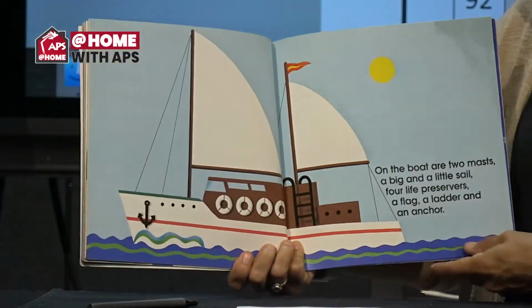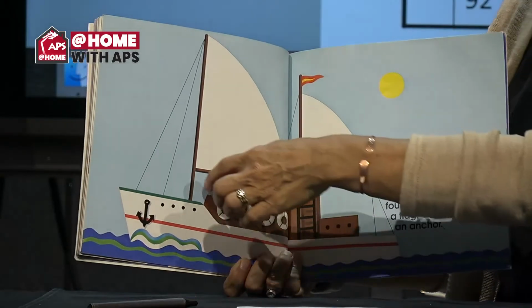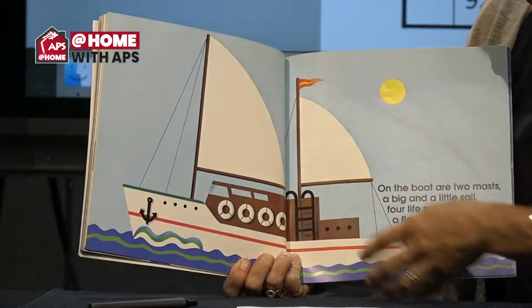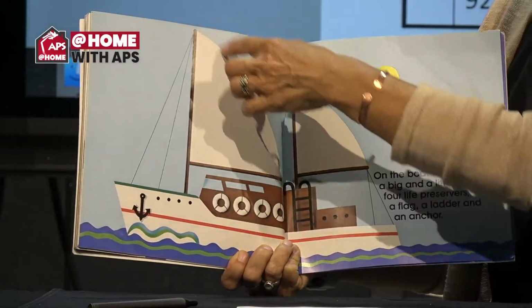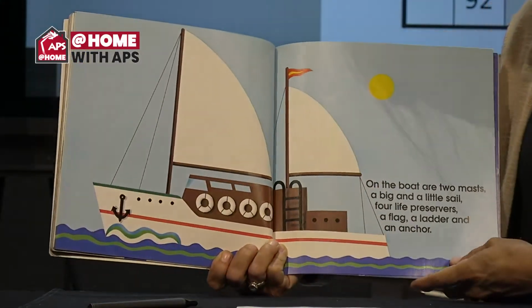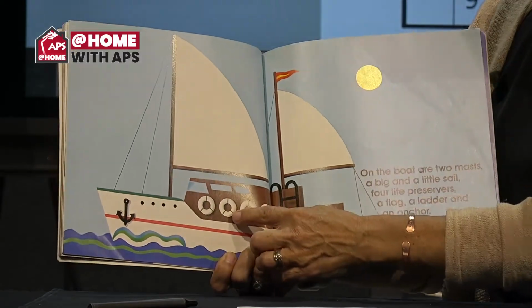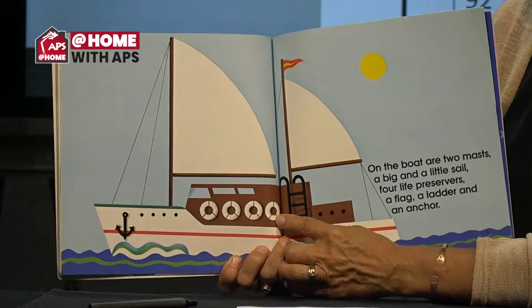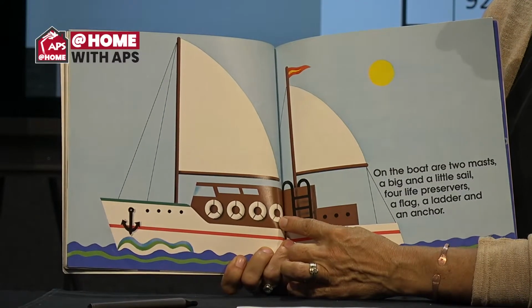It is. On the boat, there are 2 masts. That's these big poles that hold the sail up. A big and a little sail. This is the sail that catches the wind. 4 life preservers. Those are right here. They look kind of like lifesaver candies, don't they? But you've used them to throw out in the water to rescue people if they fall off the boat.